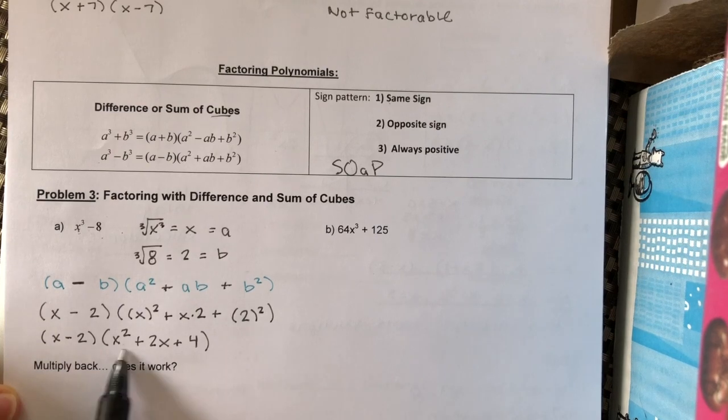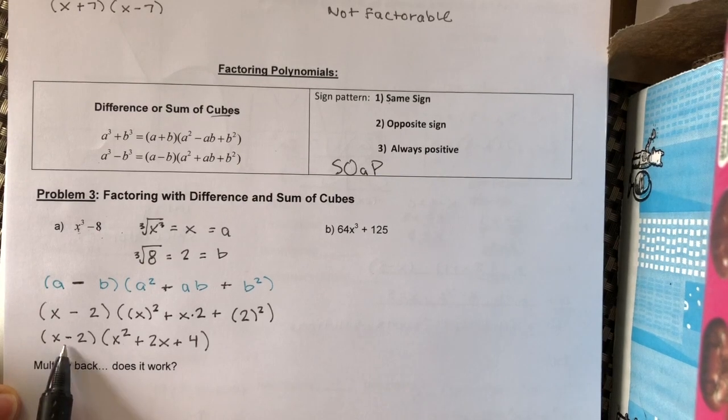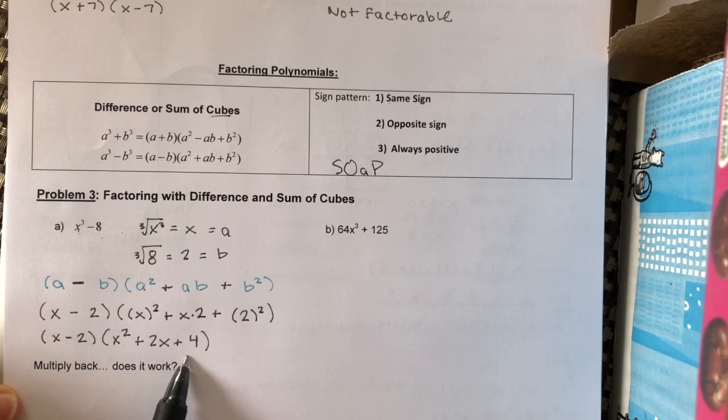Okay, notice that this is actually not factorable. We could not do anything to this anymore. We actually get one real root if we set this equal to 0, and then using the quadratic formula, this would give us imaginary roots. So this doesn't factor anymore.